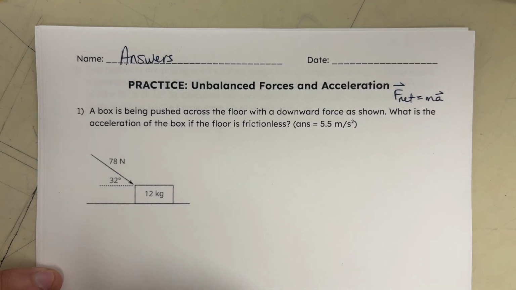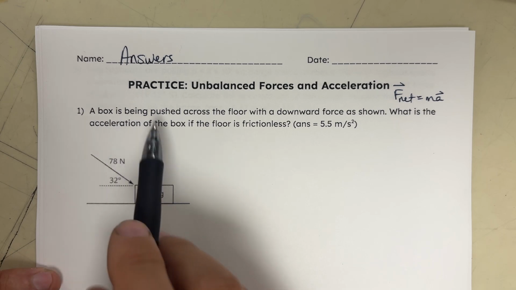And all of these forces in this one are going to be unbalanced, which means there's going to be some form of acceleration. In each problem, you want to draw your free body diagram. And I might even suggest the component model of the free body diagram so you can get a sense of what forces are going in which direction in order to figure out where the unbalanced ones are. So this first one here, a box is being pushed across the floor.